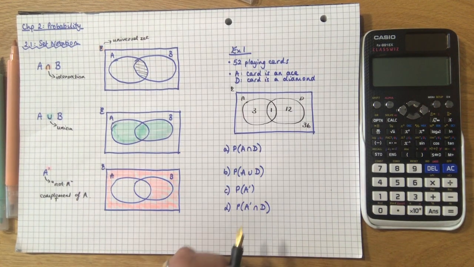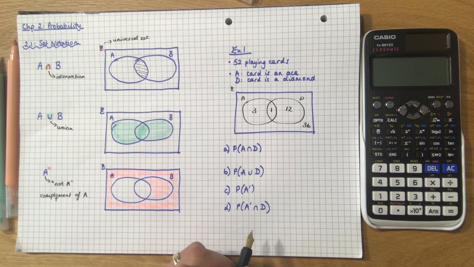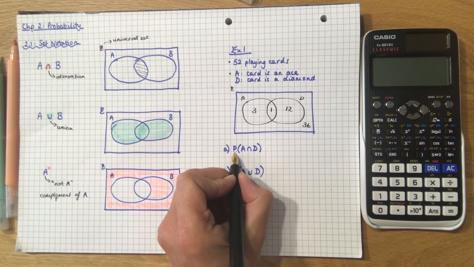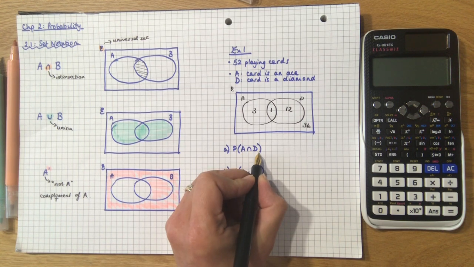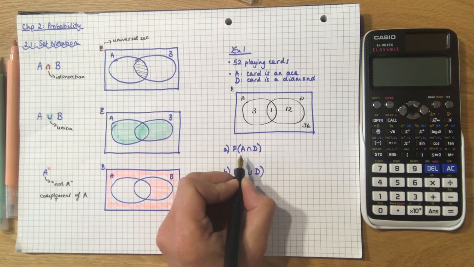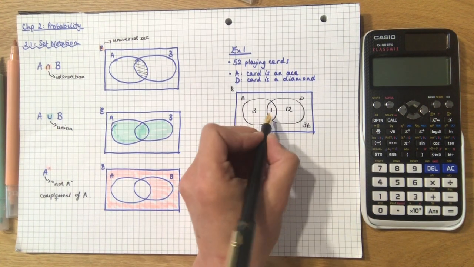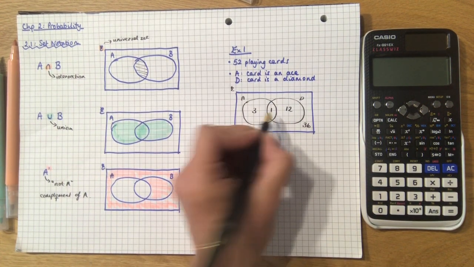Now, I want you to be very strict about the notation you use for probability. If you're asked to find a probability, you put a capital P in front of the thing you are finding the probability of. So, the A and D is the intersection of the 2, and that's this one card here.